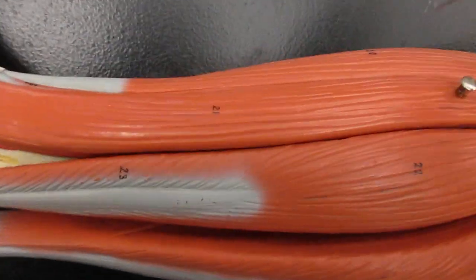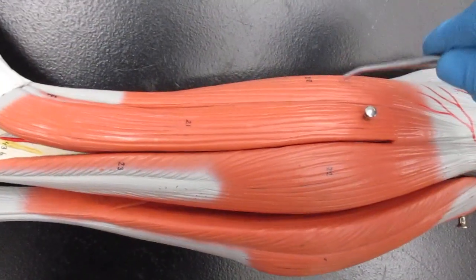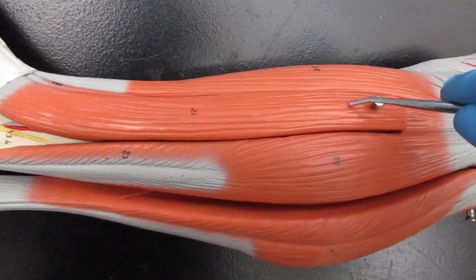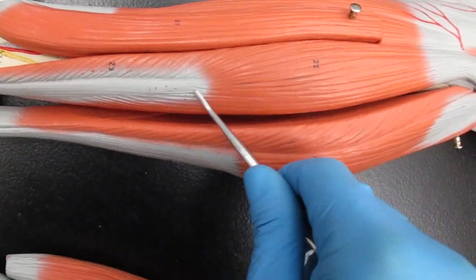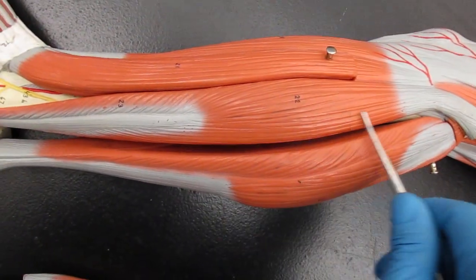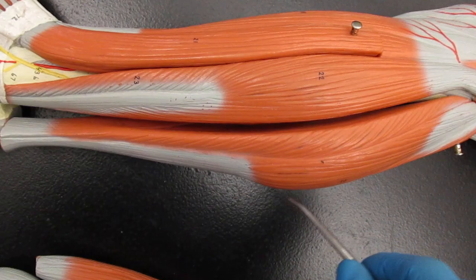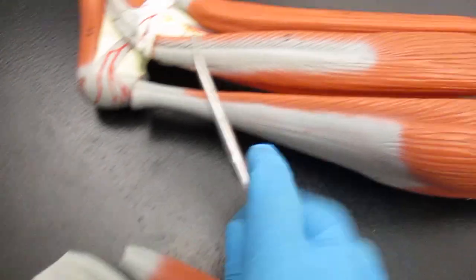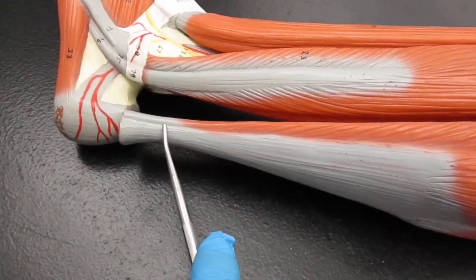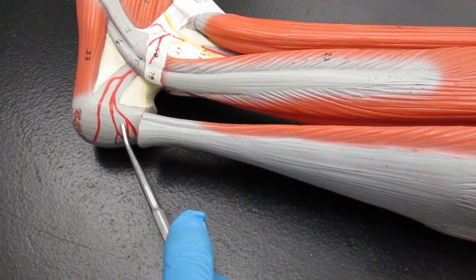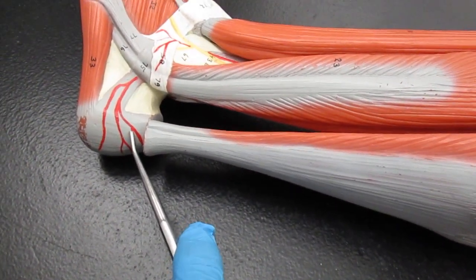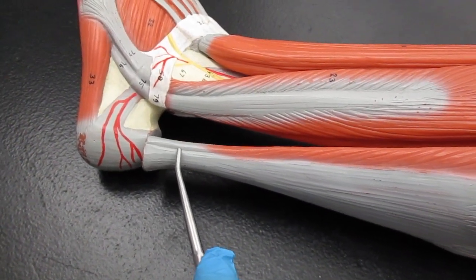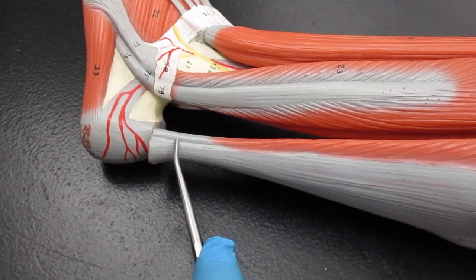So, tibialis anterior, extensor digitorum longus, fibularis longus or peroneus longus, soleus, gastrocnemius, and I forgot one. This right here is your calcaneal tendon, attaches to your calcaneus bone. So calcaneal tendon right here.